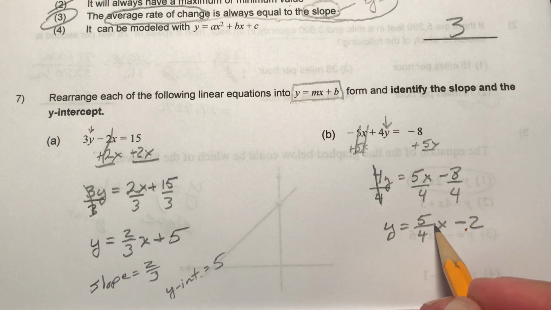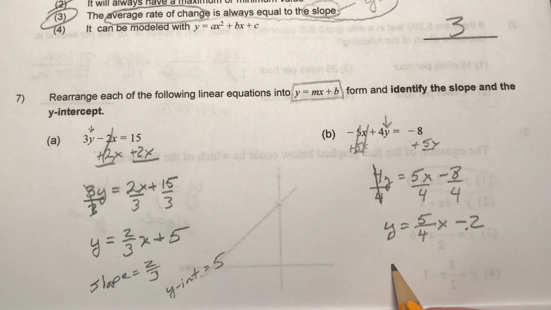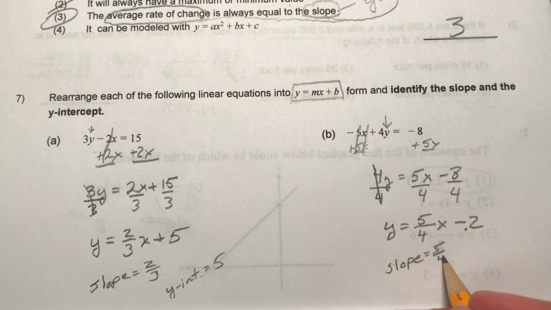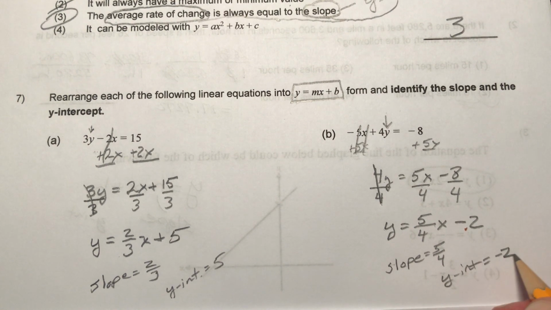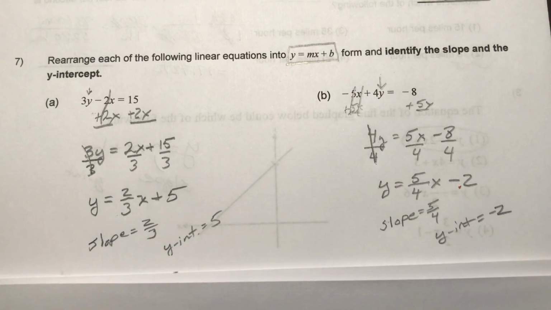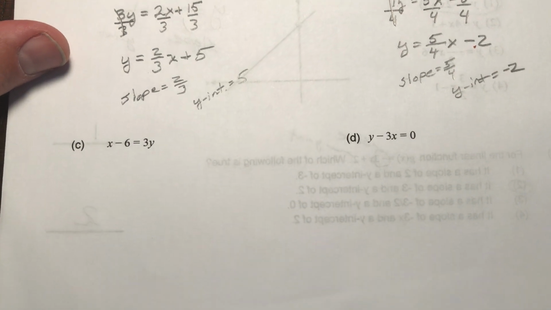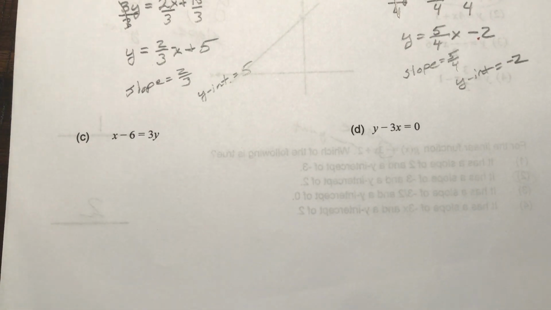Okay, again, I like the thing in front of the x to be a fraction. That's fine, so that means I know how much to rise and run. So my slope is 5/4. My y-intercept is negative 2. Okay, and let's finish our last couple on the page.